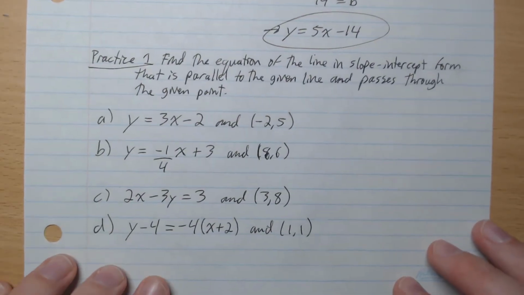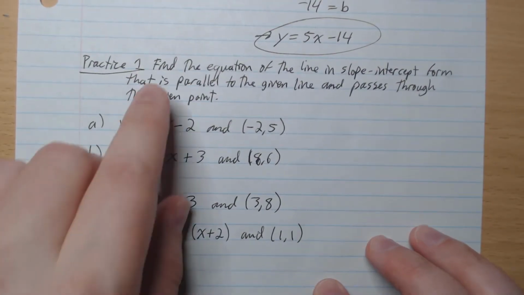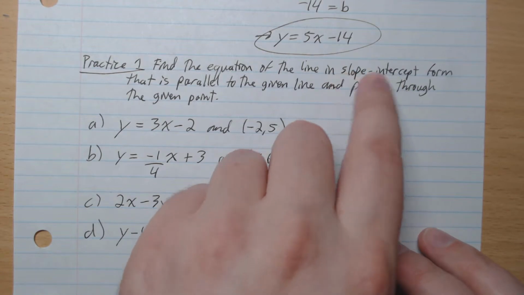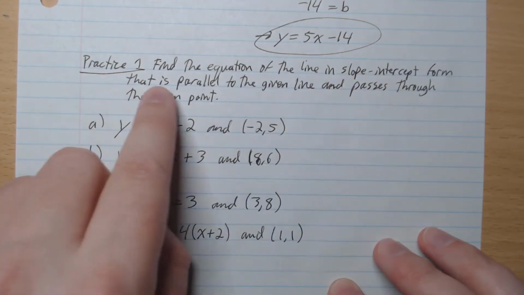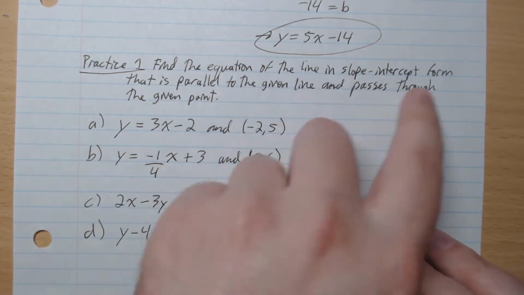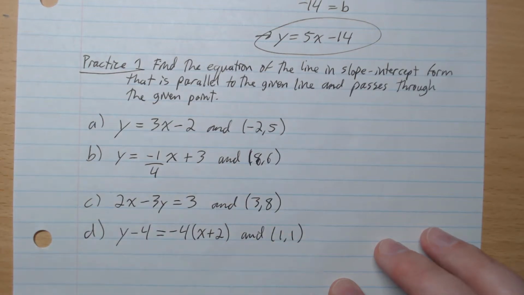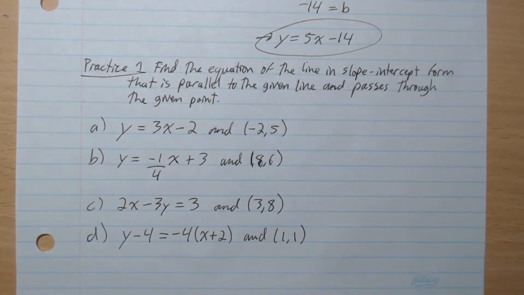Okay, so practice number 1, this is for you guys, your turn. Find the equation of the line in slope-intercept form that is parallel to the given line and passes through the given point. So go ahead and pause the video and answer that.